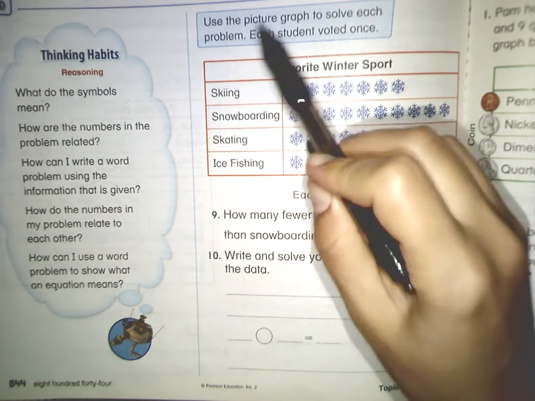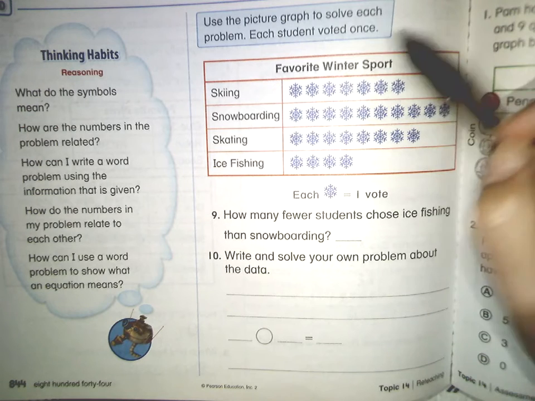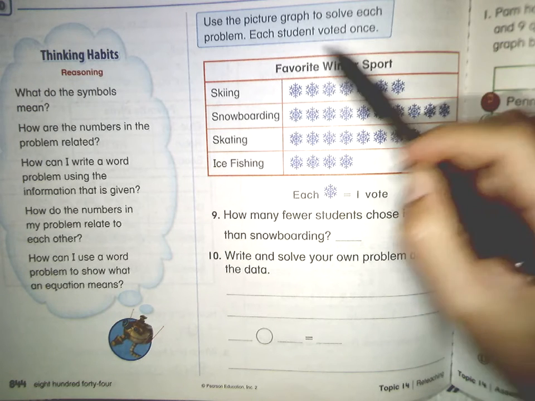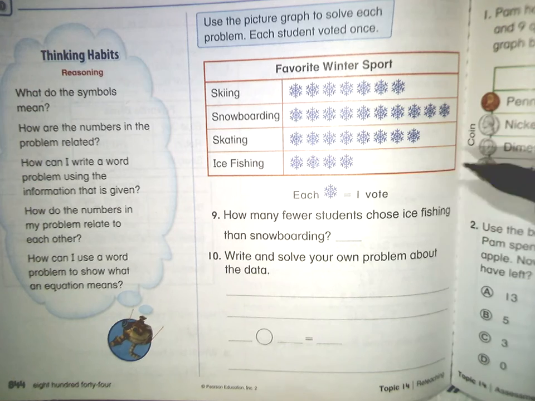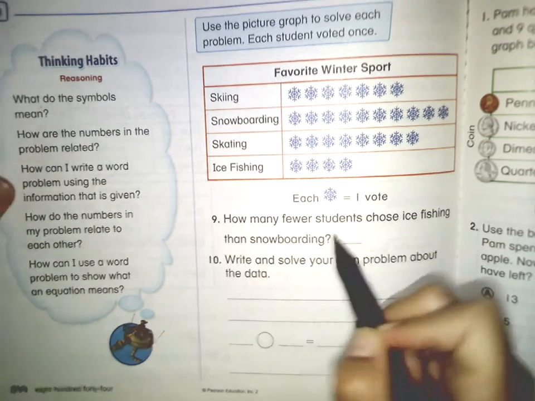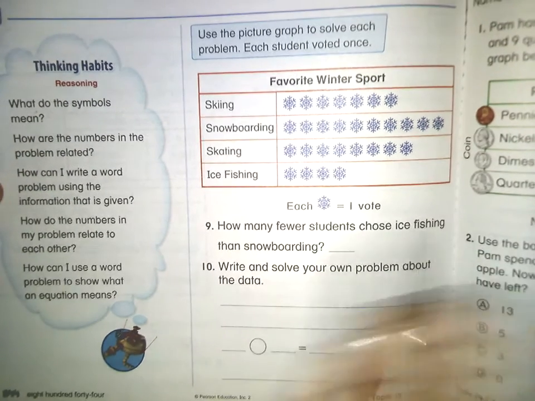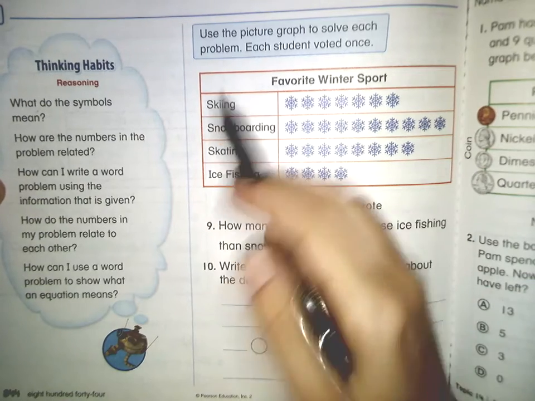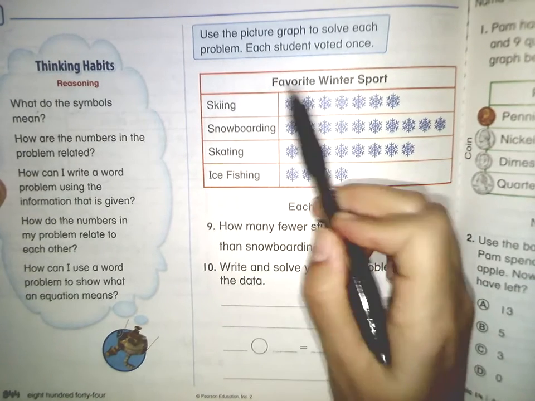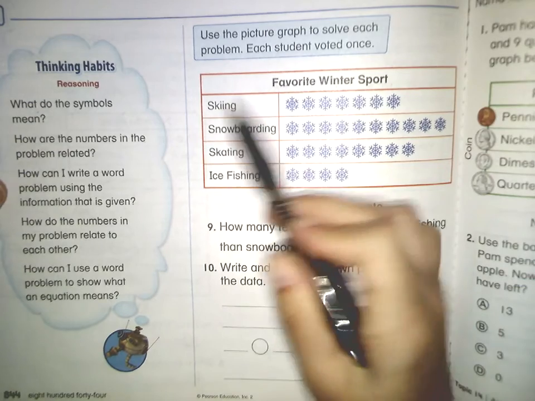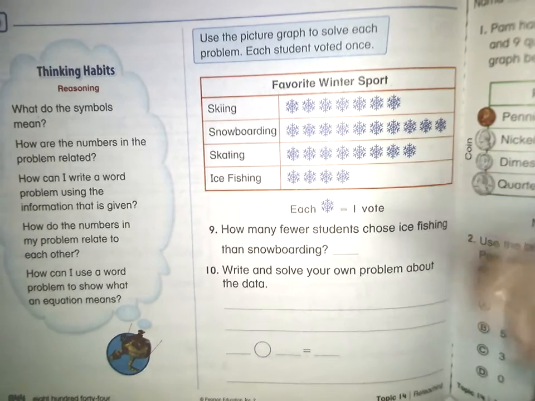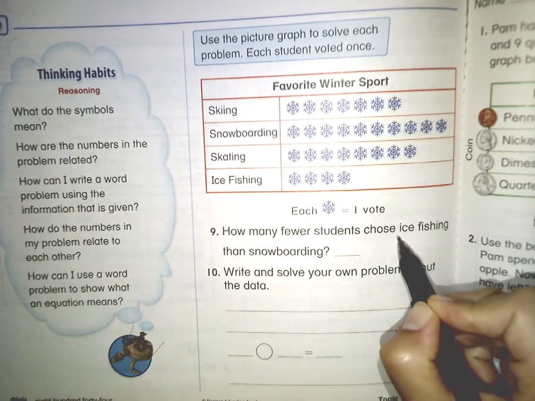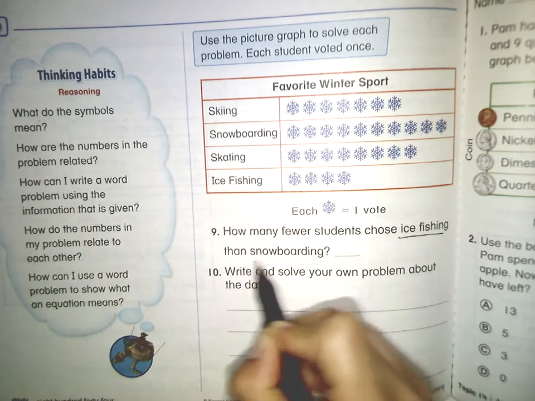So here it says, use the picture graph to solve each problem. Each student voted once. So the snowflake counts for 1 vote. How many fewer students chose ice fishing than snowboarding? So here are all the different sports. Favorite winter sport? Here they're listed. Skiing, snowboarding, skating, and ice fishing. So they want to know how many fewer students chose ice fishing than snowboarding.